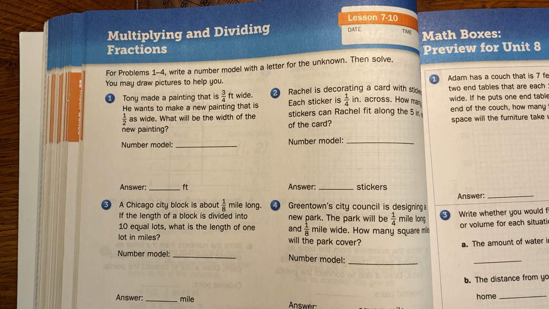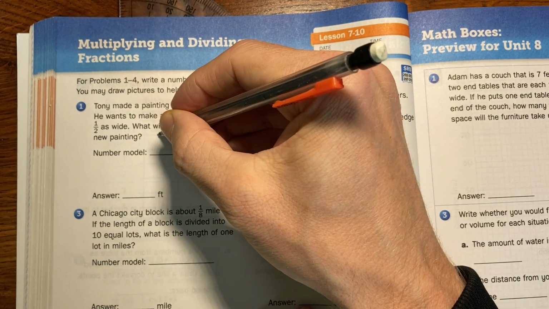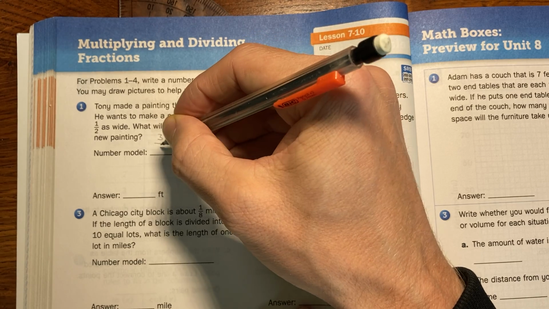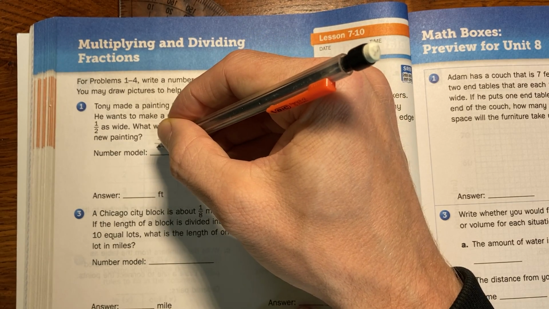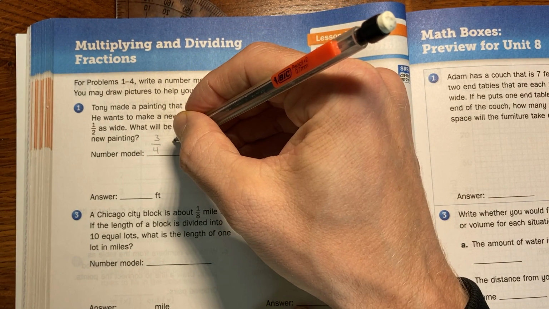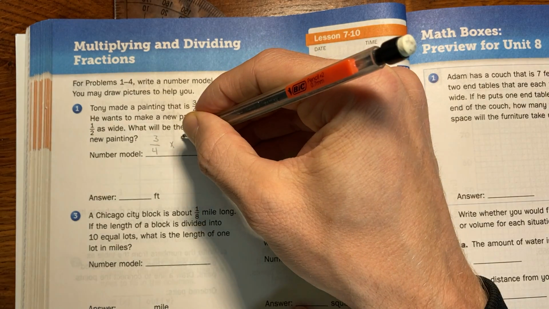This may have been the toughest one to decipher because they're not asking for the area of a painting, which would give it away, because we know area is length times width. In this case, they want to know "of" something, and we found out, maybe even in volume 1 of this book, that when we're talking about finding the "of" of something, it's the same as multiplying the two fractions here. So this number model is actually going to be 3/4 times 1/2.